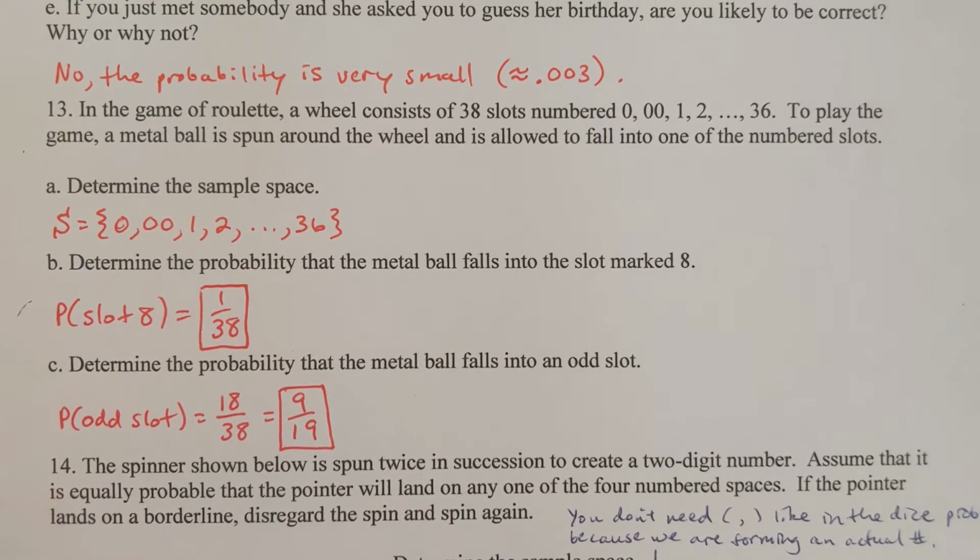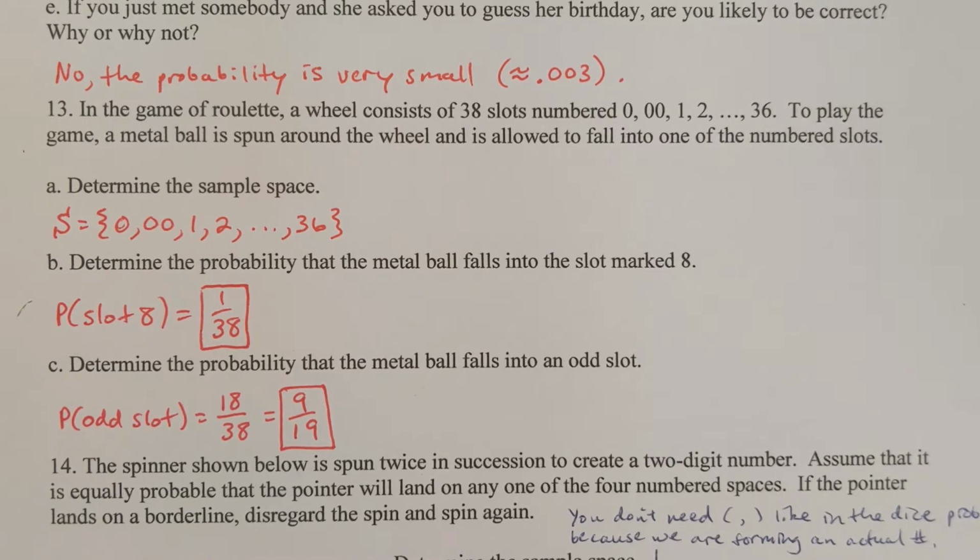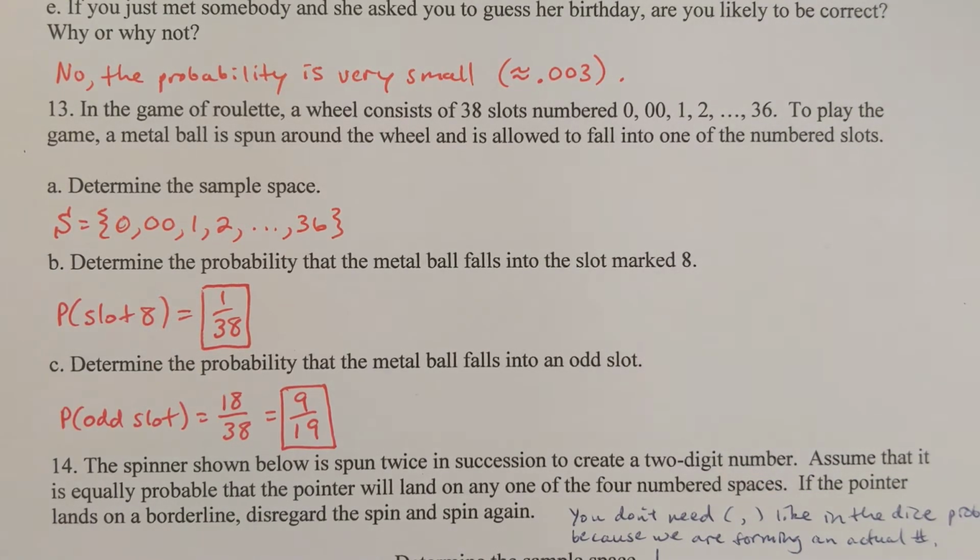Problem 13 says, in the game of roulette, a wheel consists of 38 slots numbered 0, 00, 1, 2, 3, 4, etc., all the way up to 36. To play the game, a metal ball is spun around the wheel and is allowed to fall into one of the numbered slots. Part A, determine the sample space.